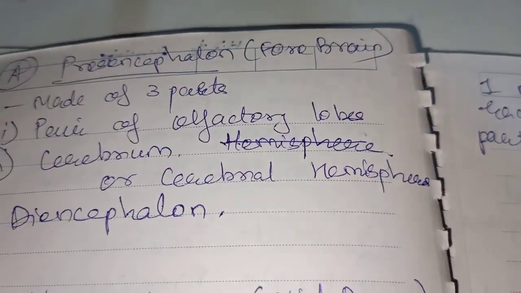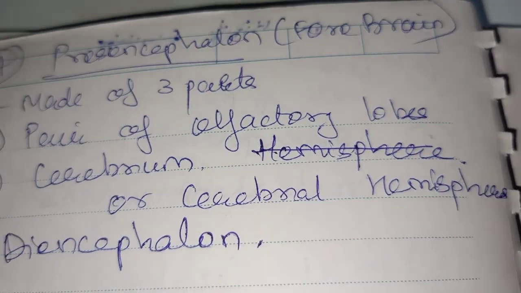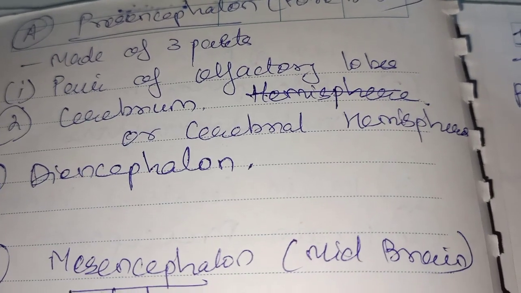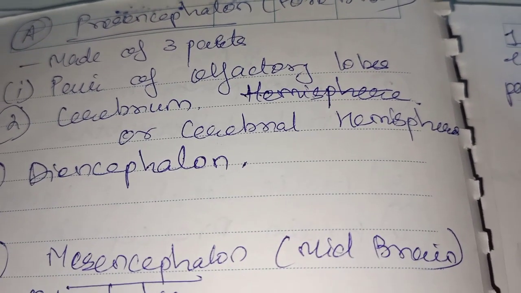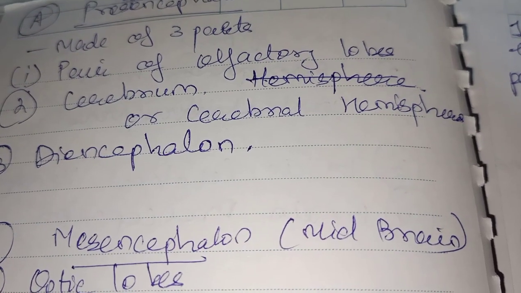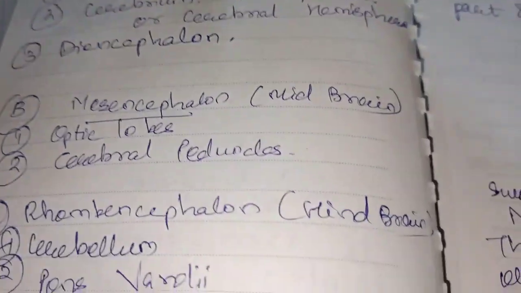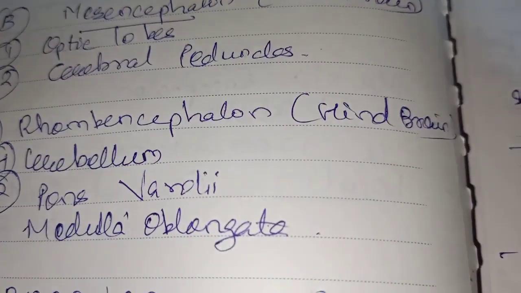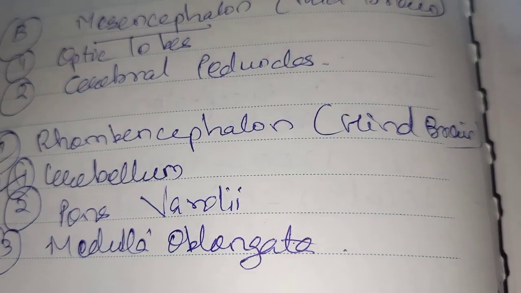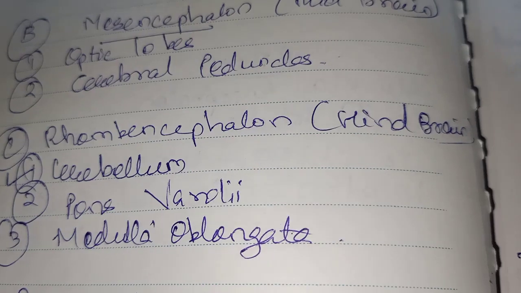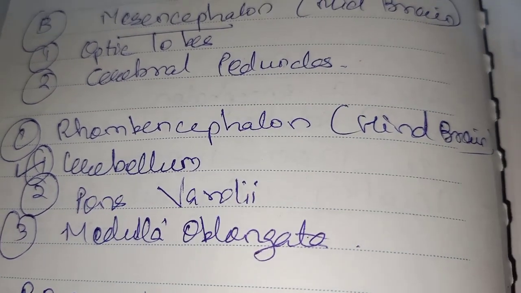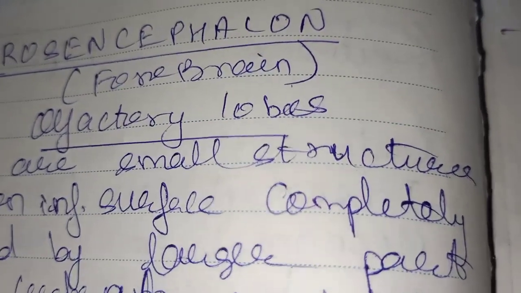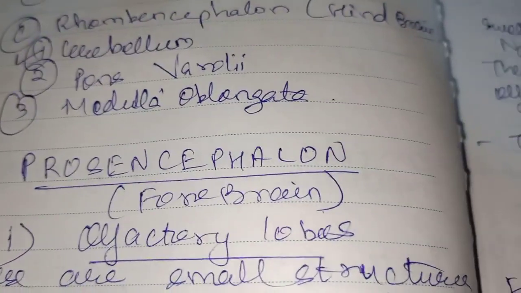So the prosencephalon is made up of three parts: the pair of olfactory lobes, the cerebrum or cerebral hemisphere from telencephalon, and the diencephalon, that is thalamus, hypothalamus, and epithalamus. Mesencephalon consists of optic lobes and cerebral peduncles. Rhombencephalon is myelencephalon and metencephalon, deriving cerebellum, pons varolii, and medulla oblongata. Now we'll talk one by one.